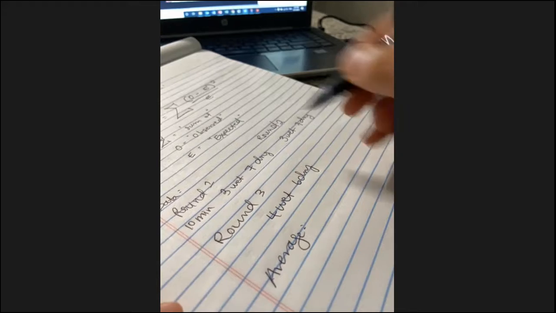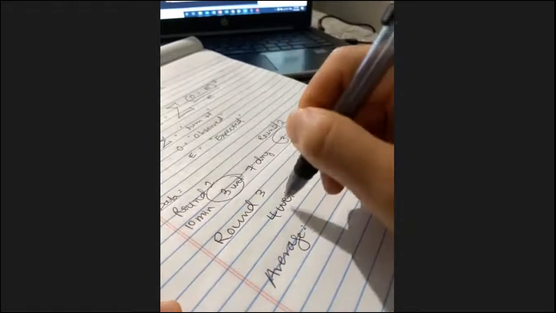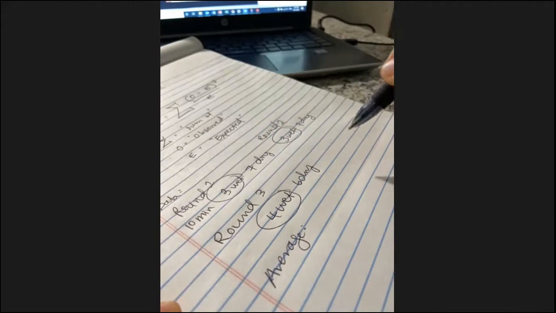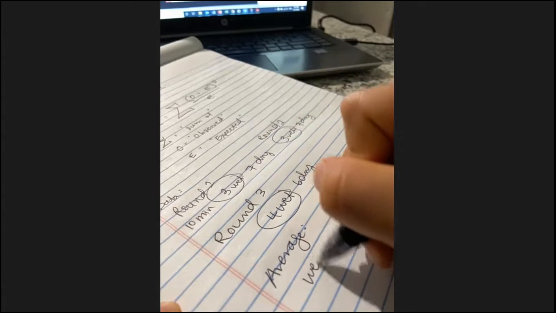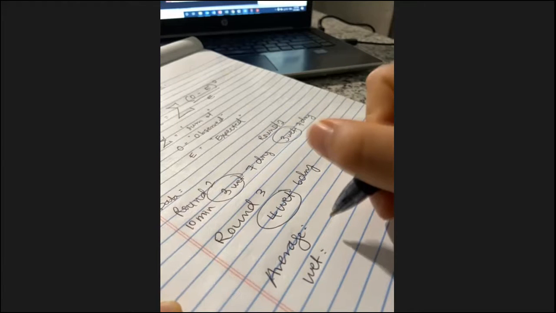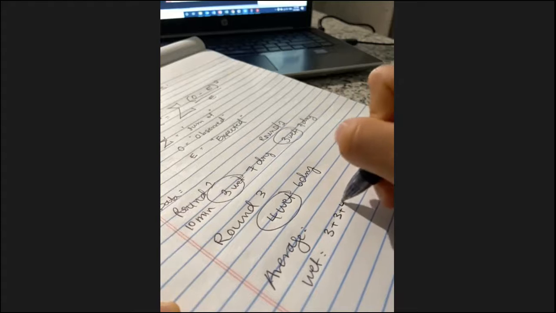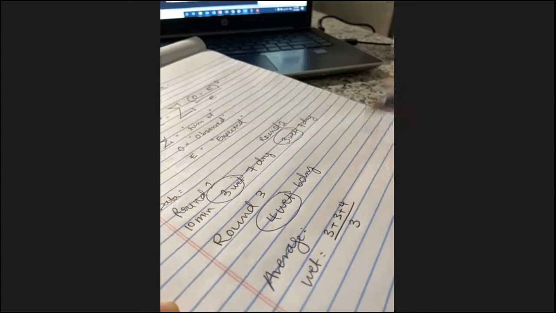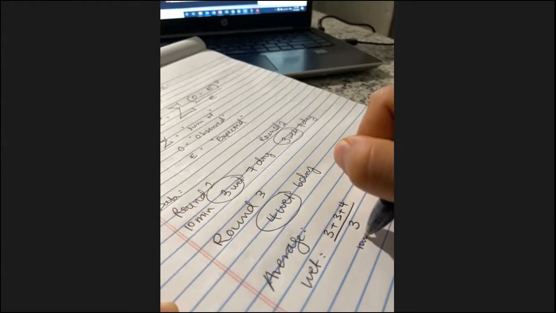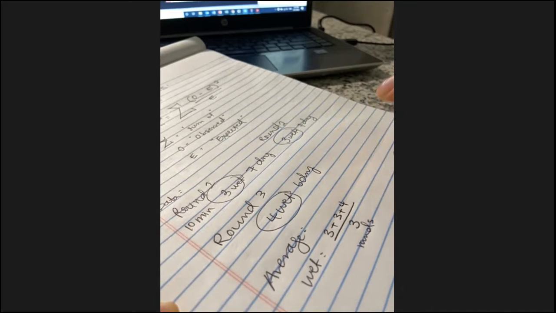We're going to want to do an average of all of these. Now, for an average, that means that we're going to do wet, and then we're going to do an average for dry afterwards, okay? So that means for the wet, our average is going to be 3 plus 3 plus 4. And because we did 3 rounds, we're going to divide by 3.